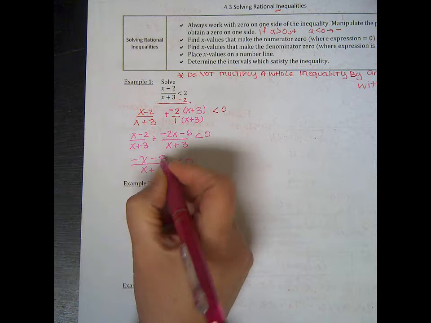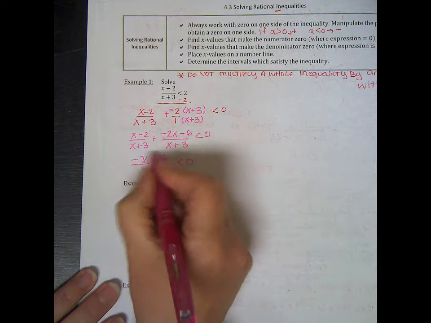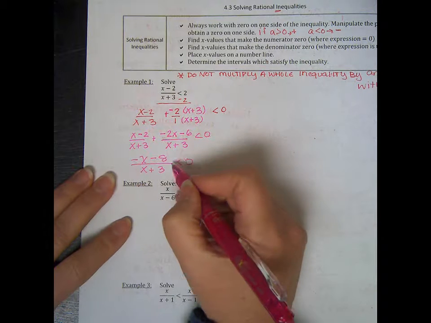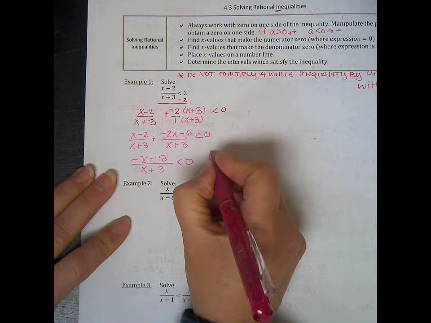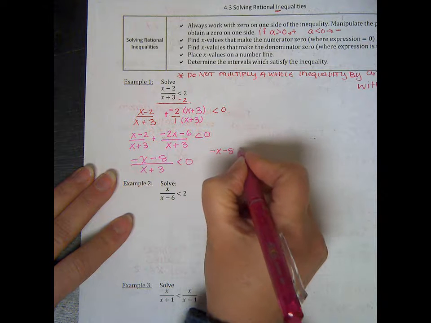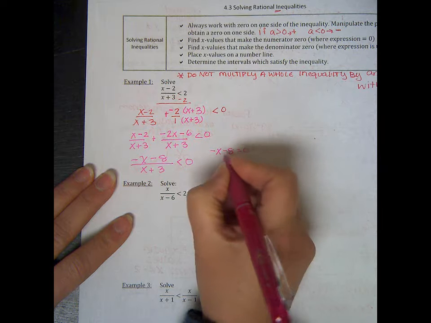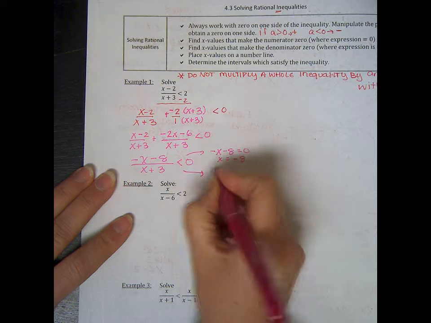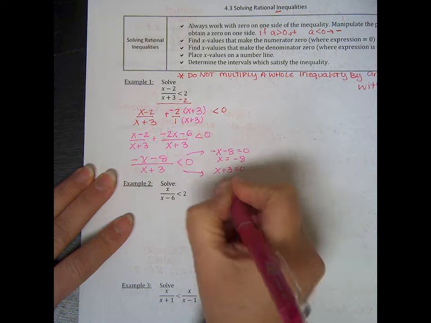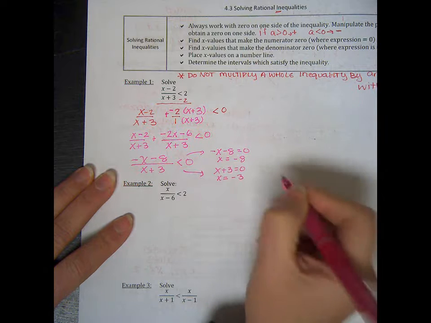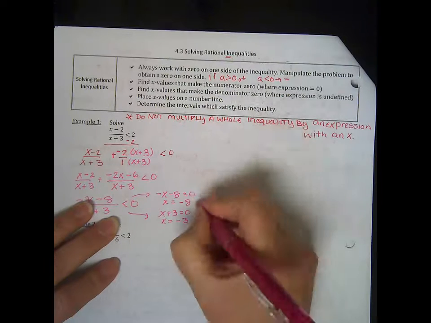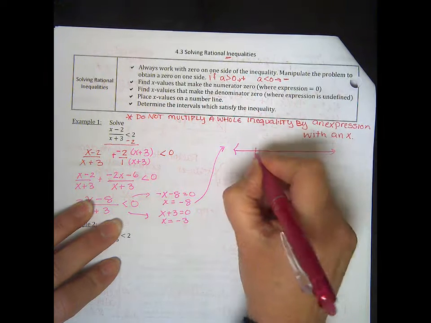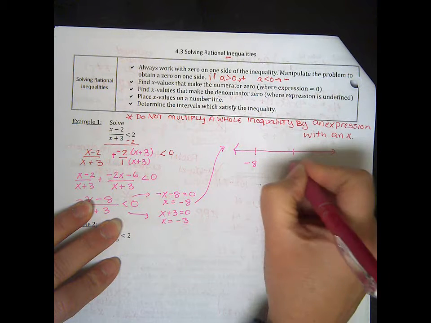Since a fraction changes sign if the numerator or the denominator changes sign, we're going to find the points that make the denominator and the numerator equal 0. If the numerator equals 0, I'm going to get x equals negative 8. And if the denominator equals 0, I'm going to get x equals negative 3. I'm only doing this to find these important points to put on a number line. So negative 8 is less than negative 3. Make sure you put them in the right order.